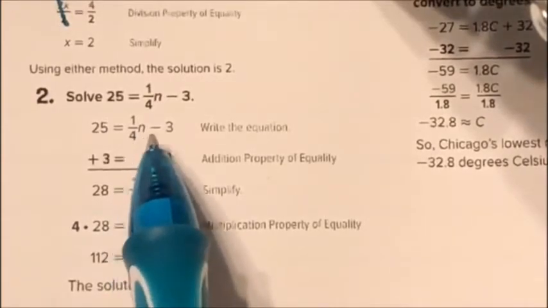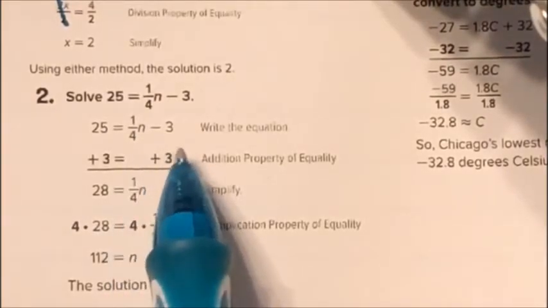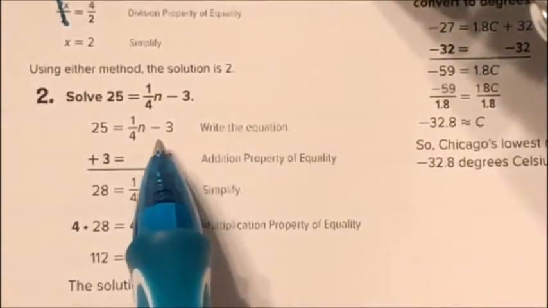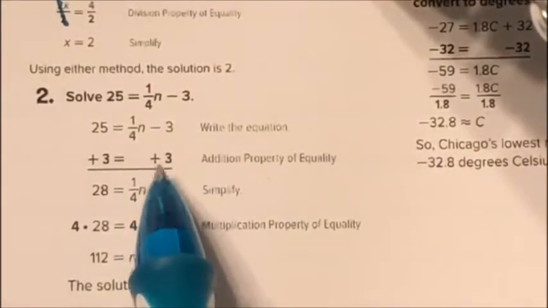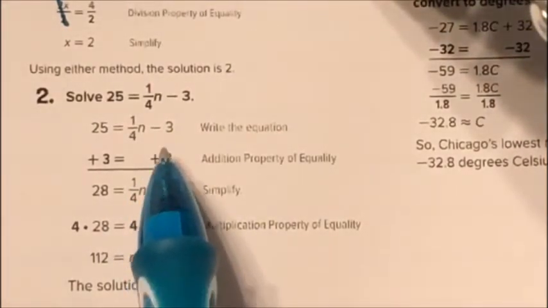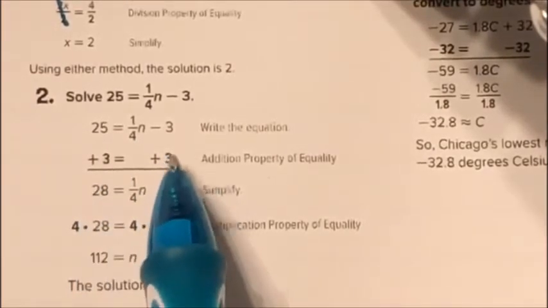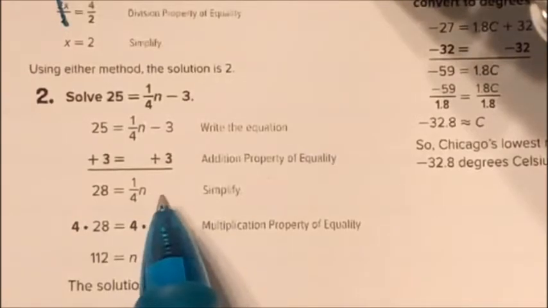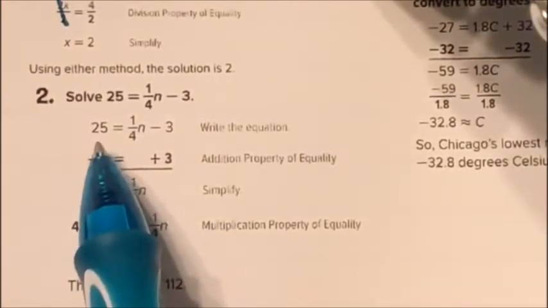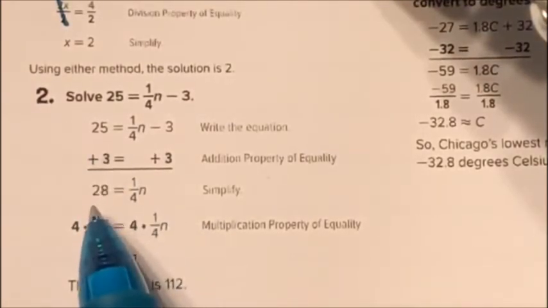You see how the 1/4 is multiplied to the n? So I want to add or subtract first. Since I'm already subtracting, I need to add to get rid of it. Okay, so I add 3 to this side and add 3 to this side. Negative 3 plus 3 gives me 0, so I'm left with 1/4 n, and 25 plus 3 gives me 28.